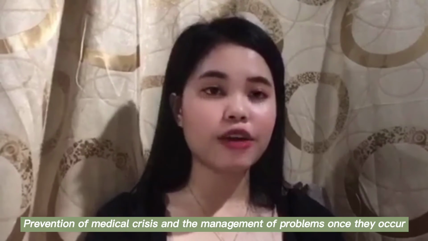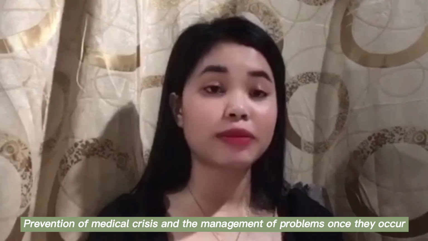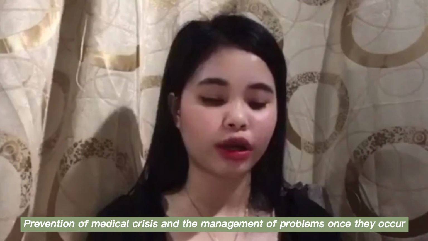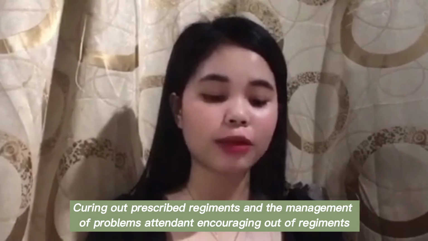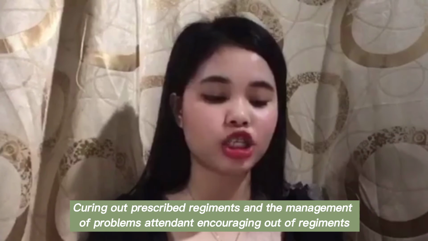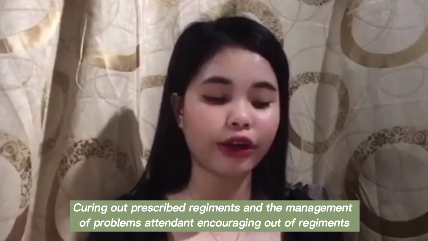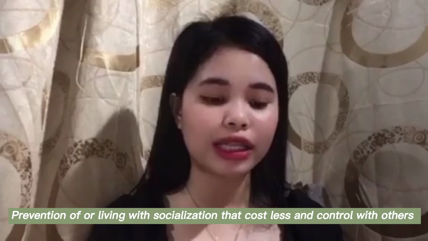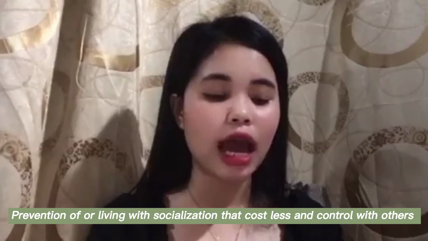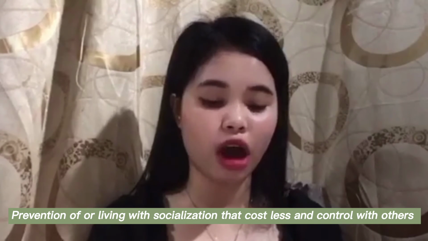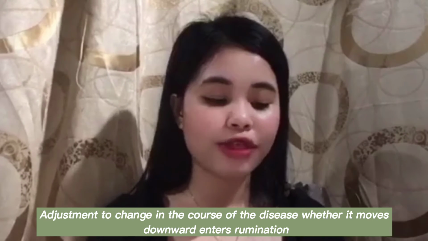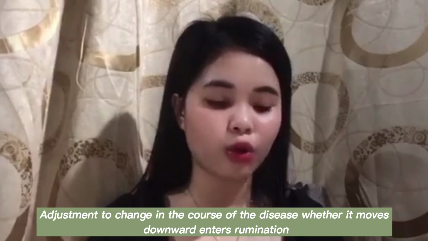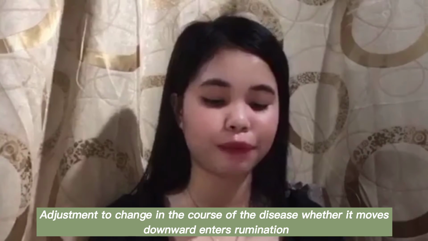One, prevention of medical crisis and the management of problems once they occur. Two, control of symptoms. Three, carrying out prescribed regimens and the management of problems attendant on carrying out the regimens. Four, prevention of or living with social isolation that causes lessened contact with others. Five, adjustment to change in the course of the disease, whether it moves downward or enters remission.